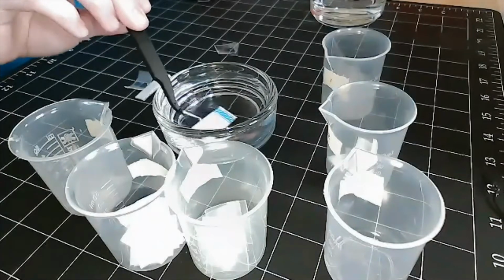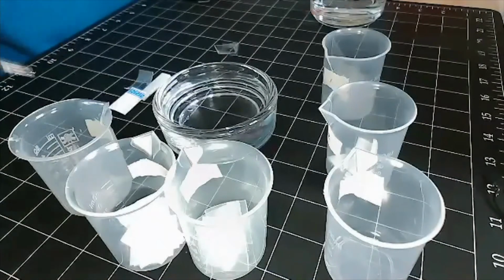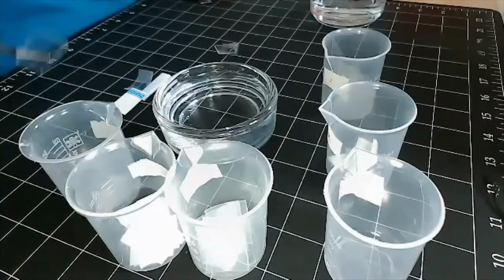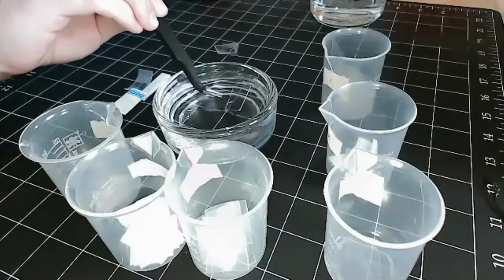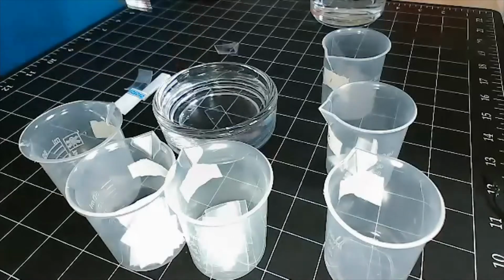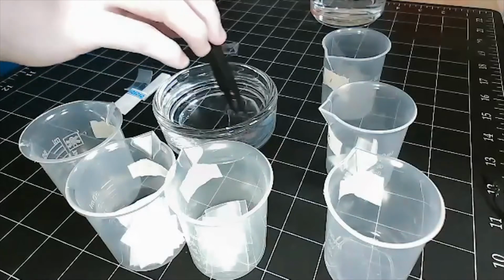Oh yeah, this one floats. So I'll put it in my float pile. All right, just one more. This is my last one, my number 6. I'm gonna put it on top, push it to the bottom, and see if it sinks or floats. What do you think, friends?